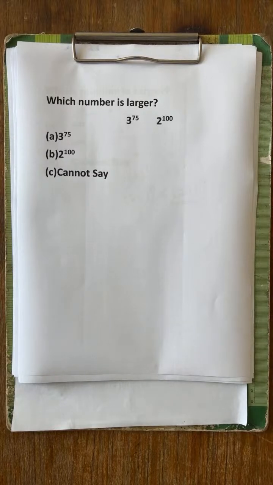I hope you have solved this question. Which number is larger? Pranav, what is your answer? Rahul Singh is giving option B. Sakshi has given A. Nicholas Goodwill. Give your answer. What option are you choosing?